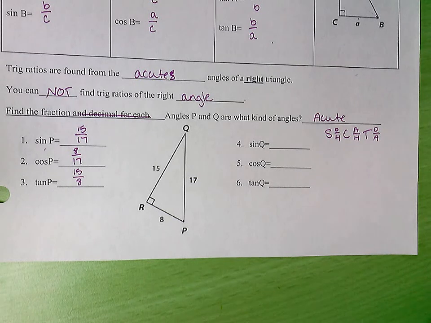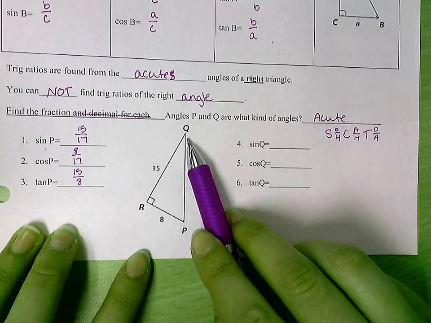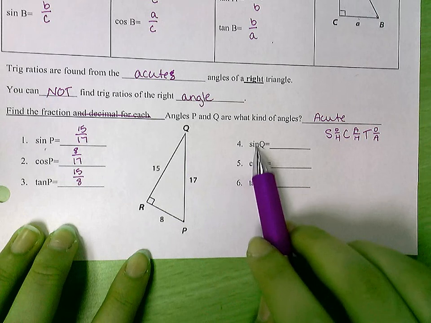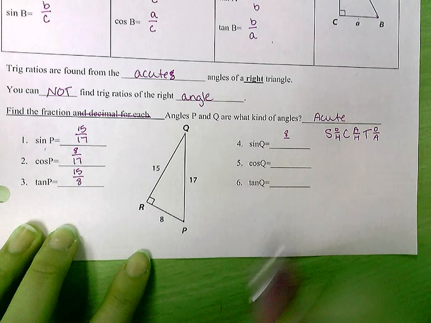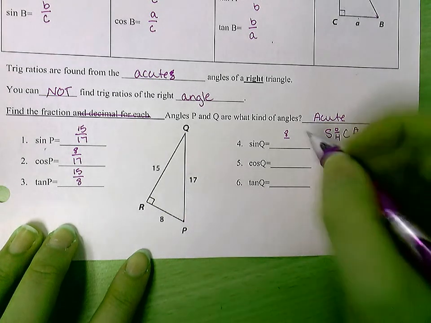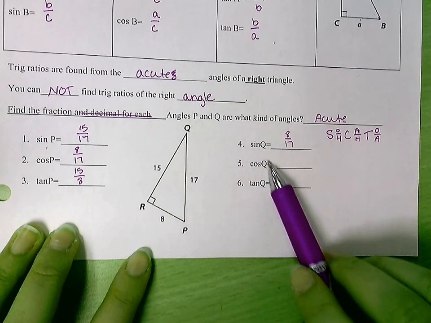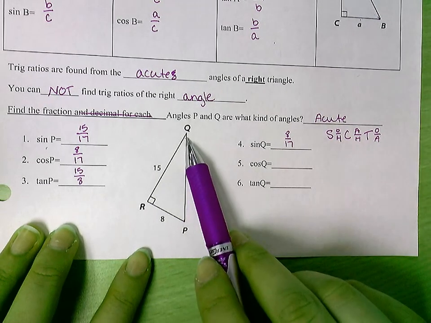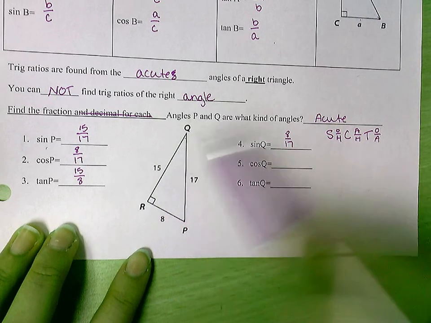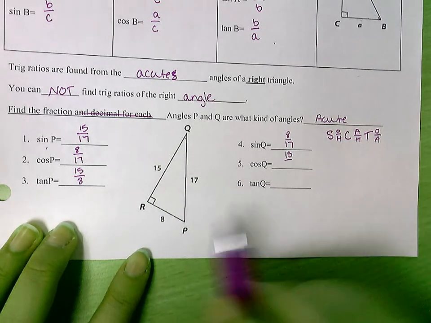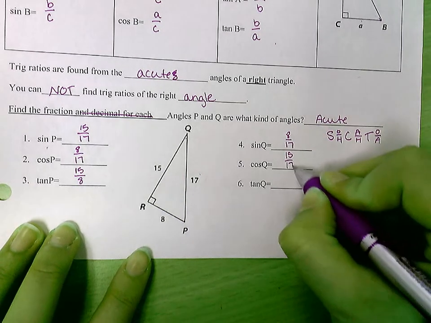All right, number 4. This time we're working with angle Q. So from angle Q, we want sine. Sine is opposite side, which is 8, over the hypotenuse, 17. Number 5, we want cosine of Q. So again, working with angle Q, cosine is adjacent, so the side next to that angle, 15, over the hypotenuse, 17.